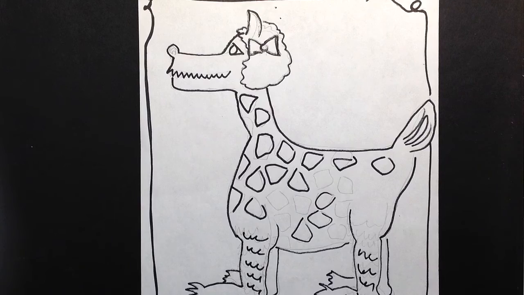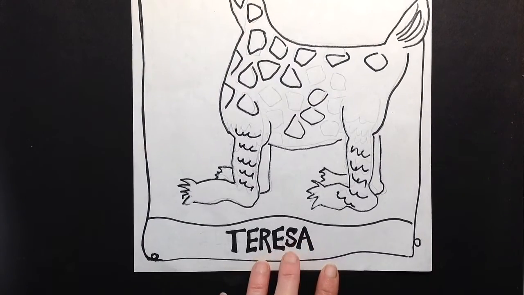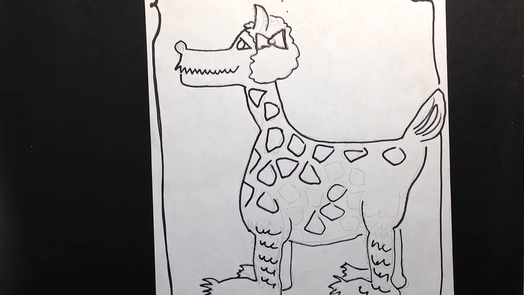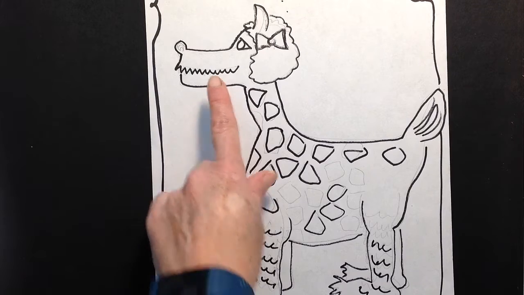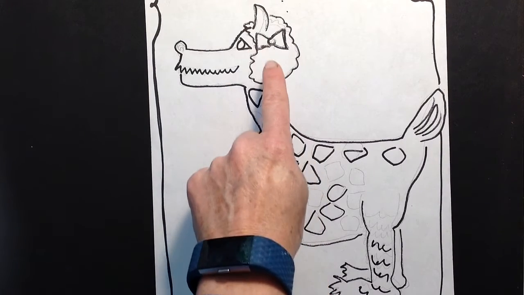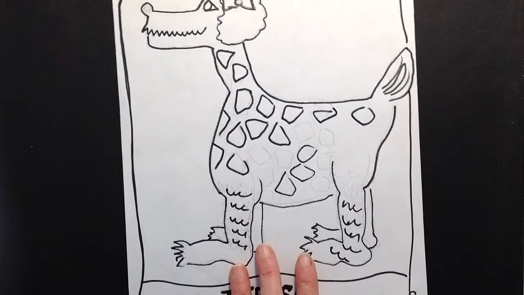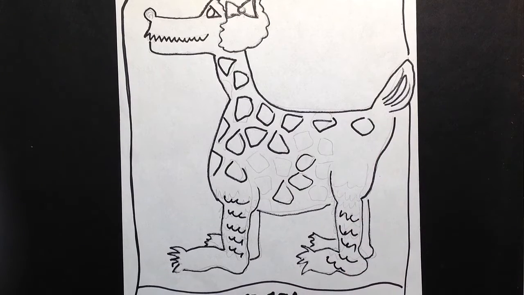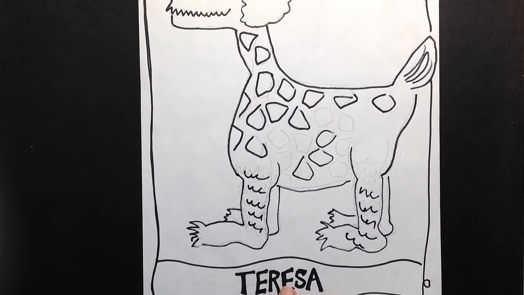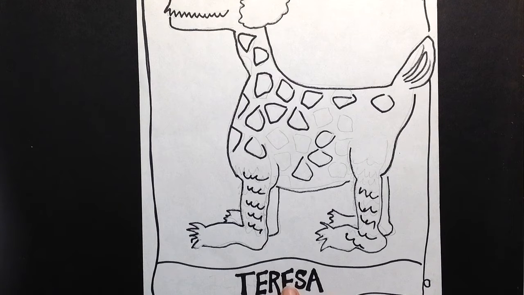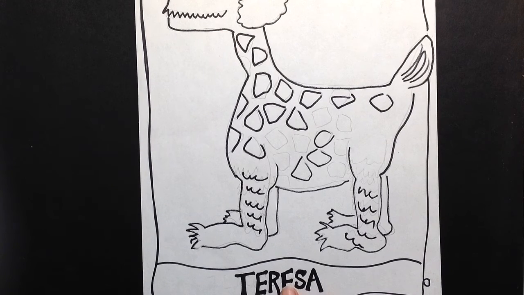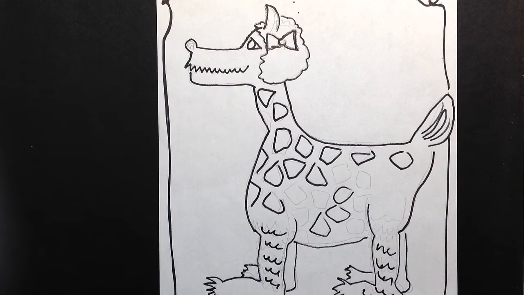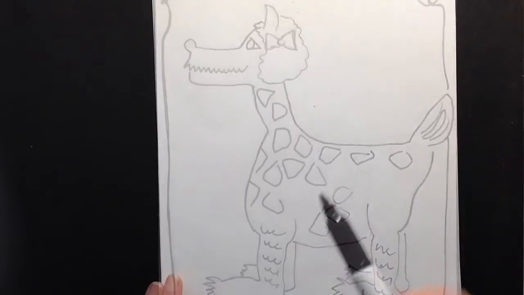I created another animal, another wild thing. Her name is Teresa. Teresa has the face of an alligator. She has a very nice perm with a nice bow, the body of a giraffe, and a little fuzzy tail like a deer tail. And then she has these legs of creatures that I don't know what they are, but I made them up. So this is Teresa, and I'm going to show you how to make Teresa, okay?